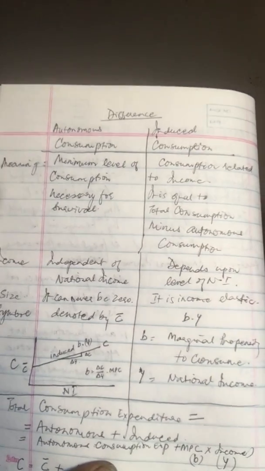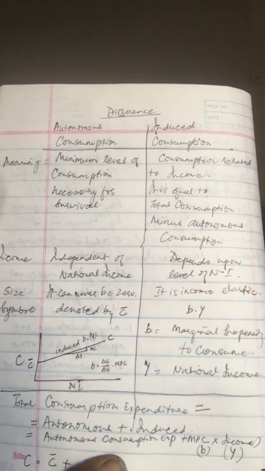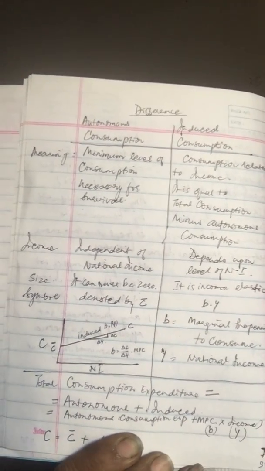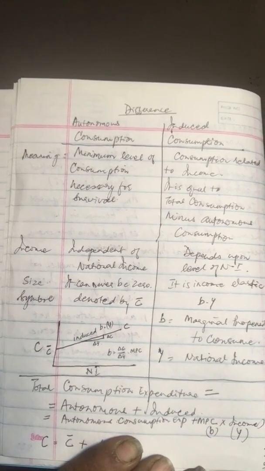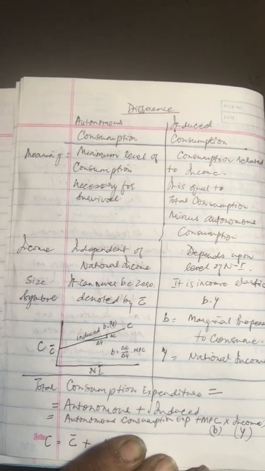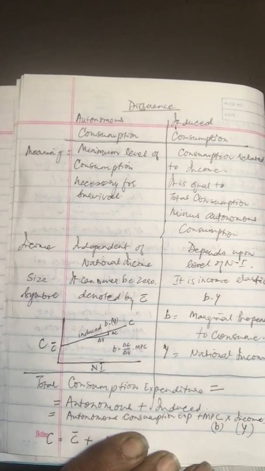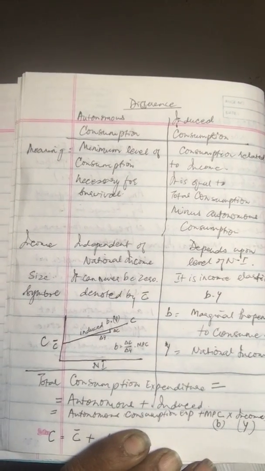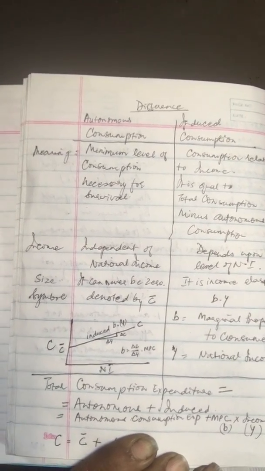What is this? When we are talking about consumption, generally we are talking about autonomous consumption and induced consumption. In fact, total consumption is made up of C dash plus B into Y. That is, autonomous consumption plus induced consumption.